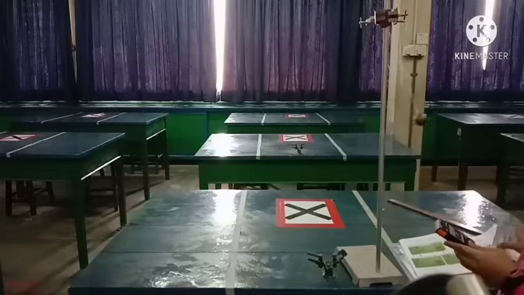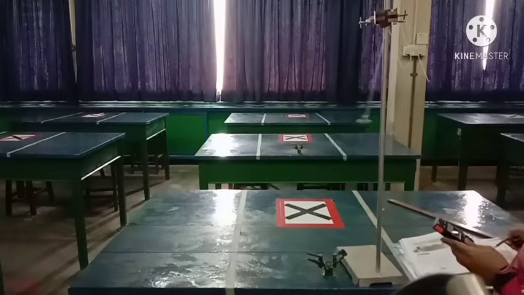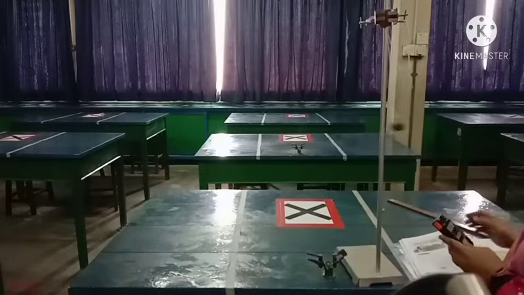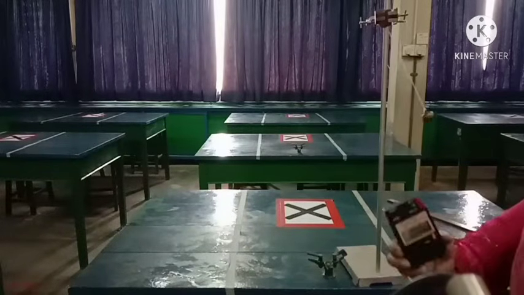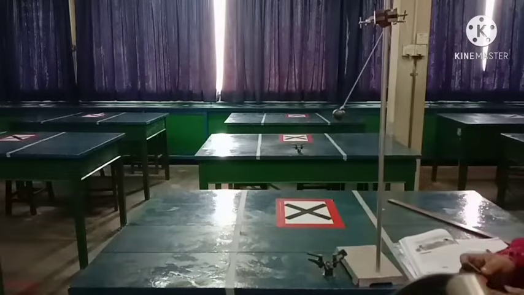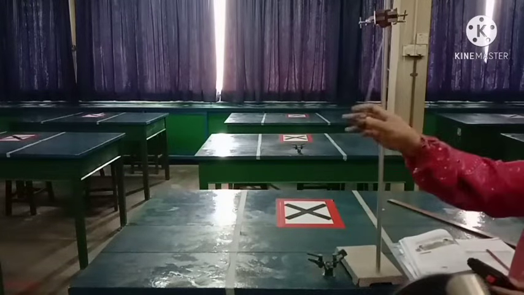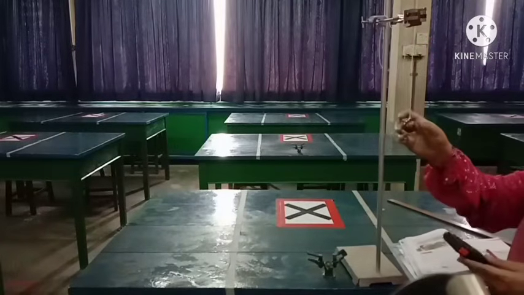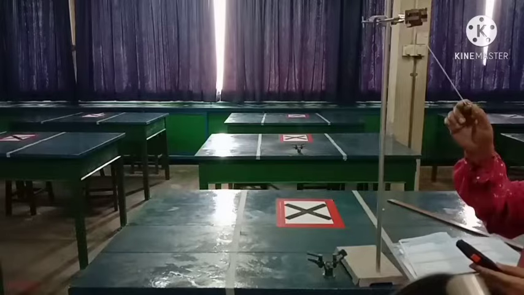Okay. You can record the time taken in the table provided. Okay, the value of the time taken is 17.87. Repeat the step to get the second reading for length of pendulum 20 cm.